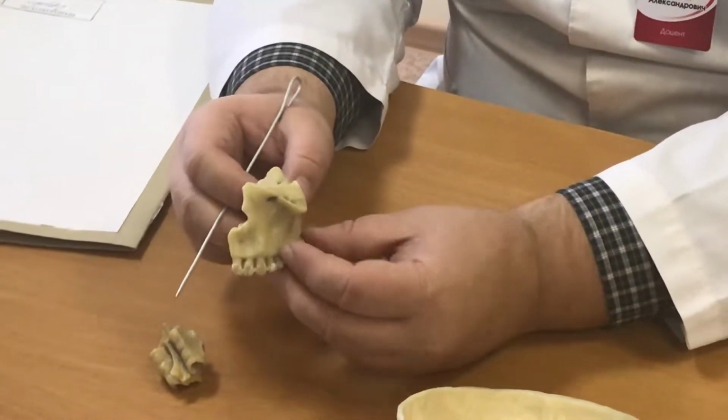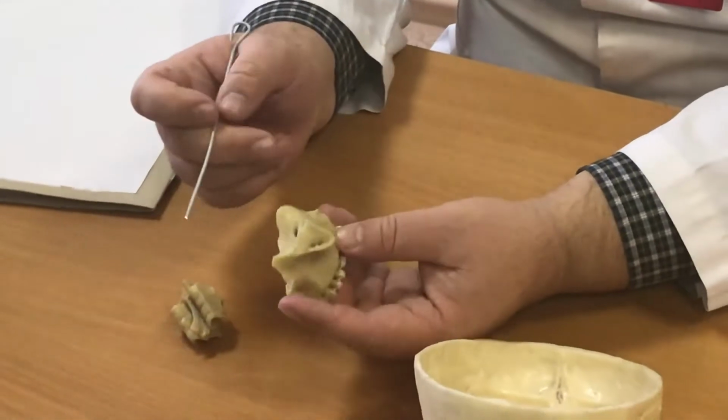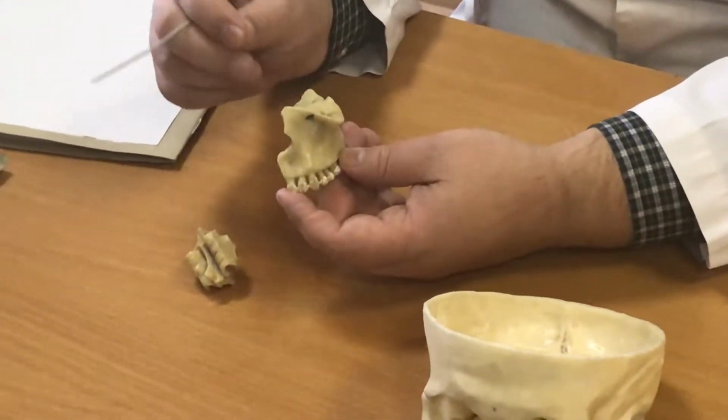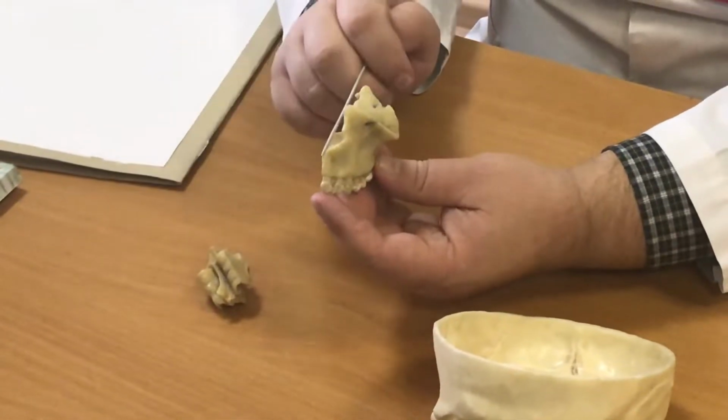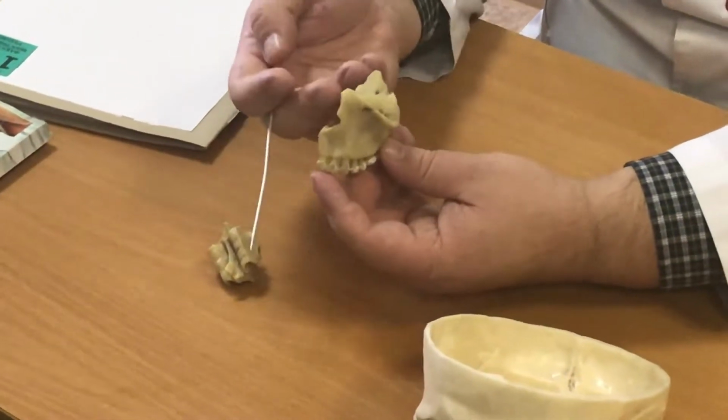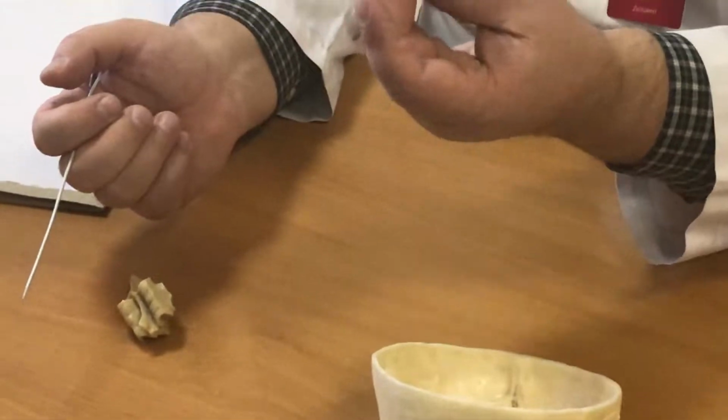How to identify whether it is right or left? Processus frontalis should be anterior, and the nasal surface looks medially. That is the left bone.